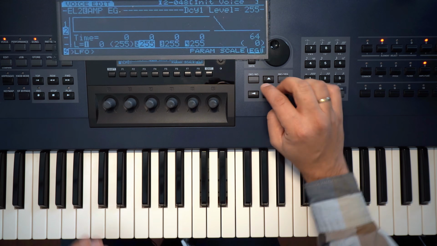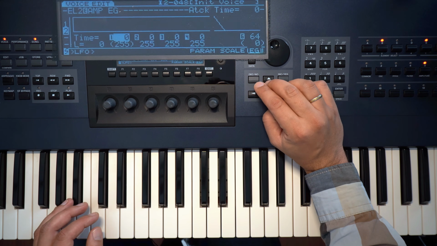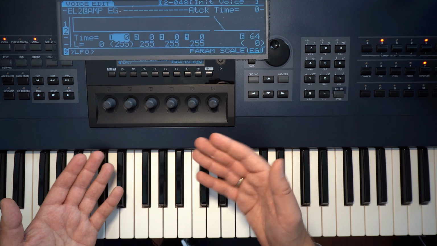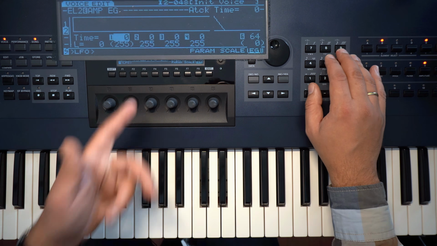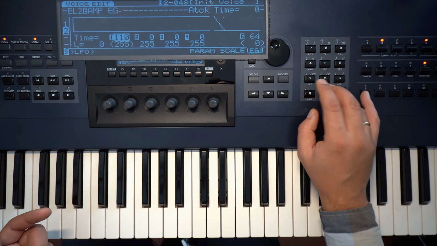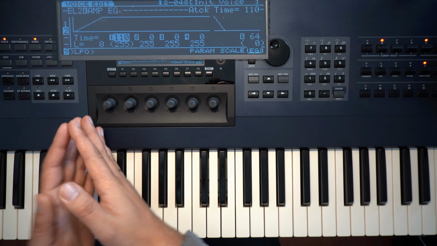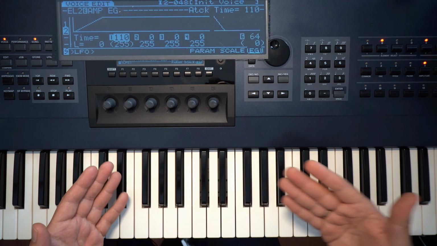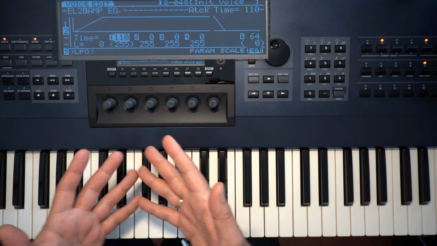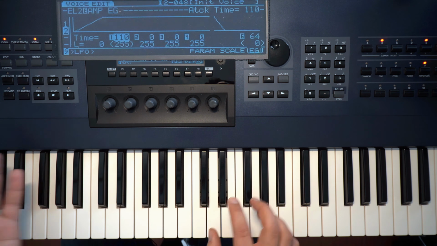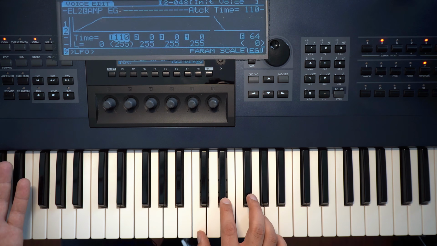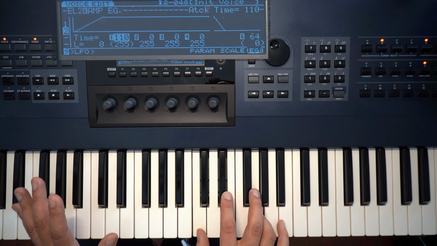So this is our normal amplitude envelope, and if I adjust the attack here and set it to something very slow, our sound should evolve from a quite mellow sound to a very dynamic sound using a rich frequency spectrum. Okay, let's listen.